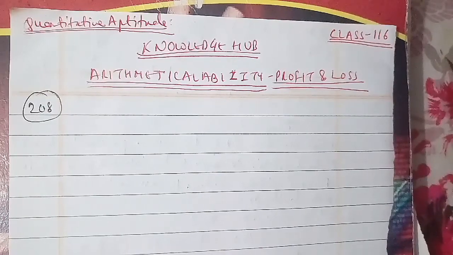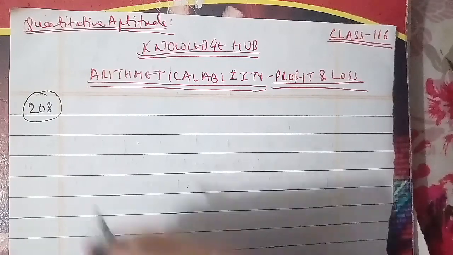The third statement is, had there been no discount, the shopkeeper would have earned 20%. The options are: A, first and either second or third; B, second and either first or third; C, third and either one or two; D, first and second only; and E, any two of the three. So we go ahead.